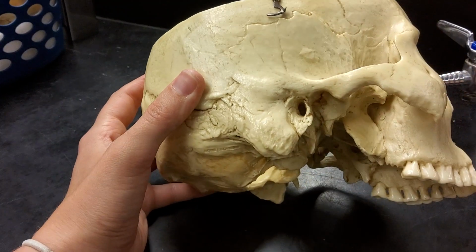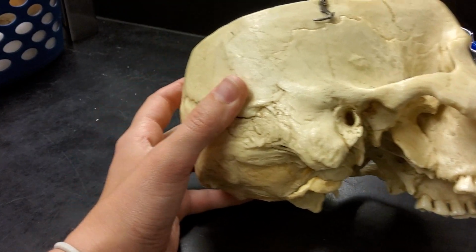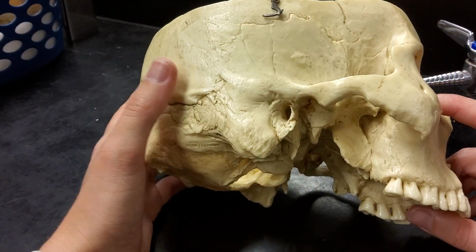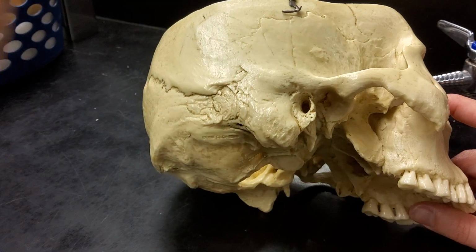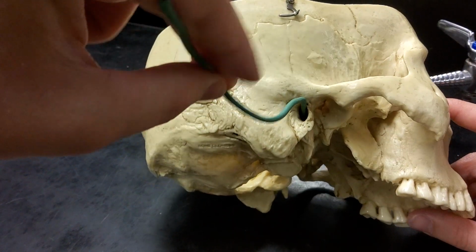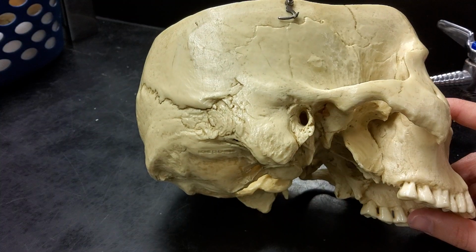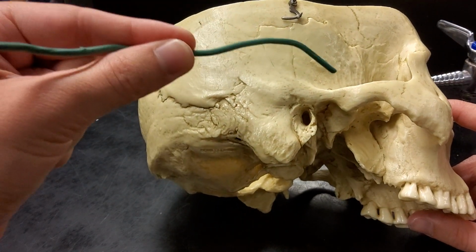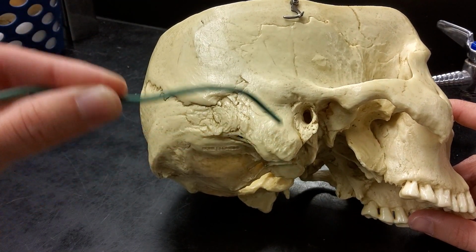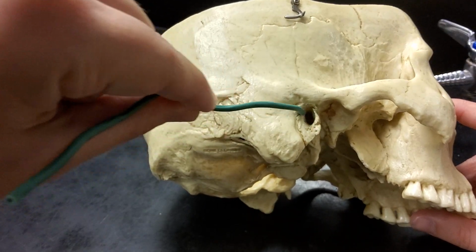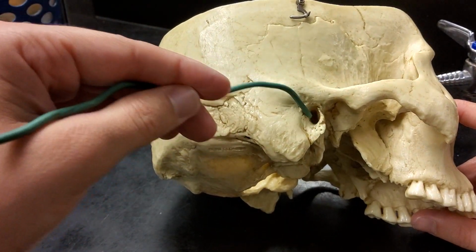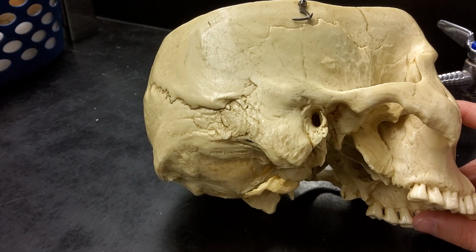So from this lateral view, the main landmarks we see of the temporal bone are going to be this big opening here. This is our external acoustic meatus. Normally an ear would wrap around like this. We have the ear canal, and that opening externally is called the external acoustic meatus.